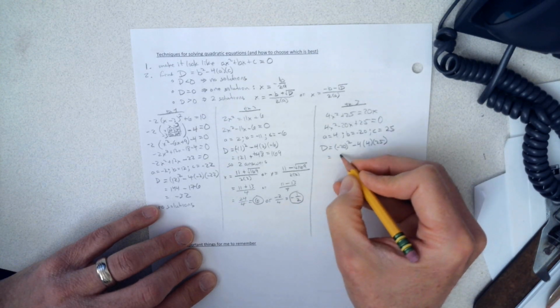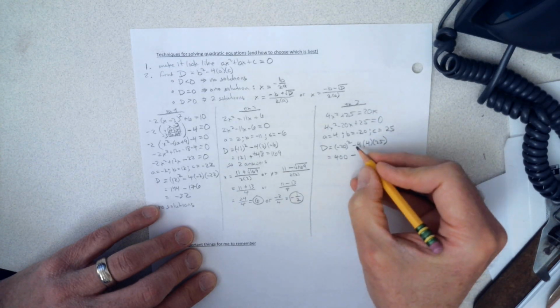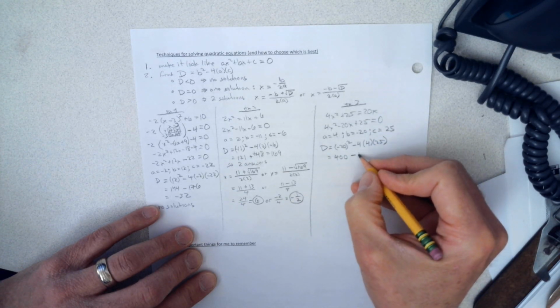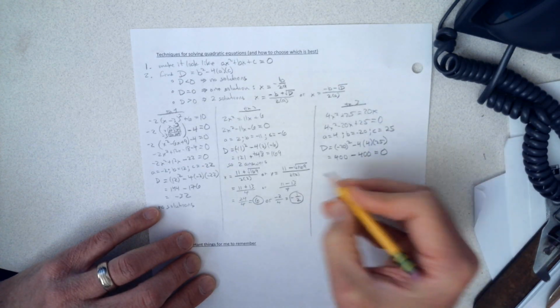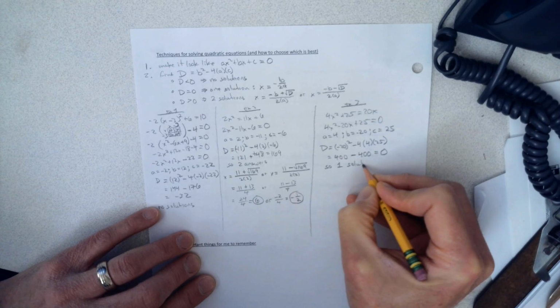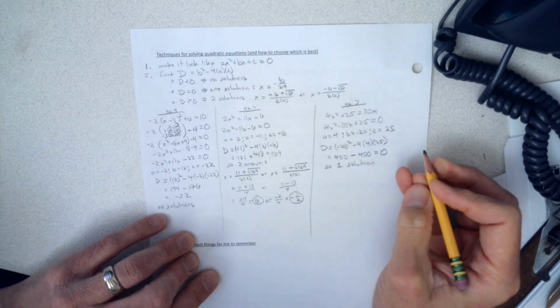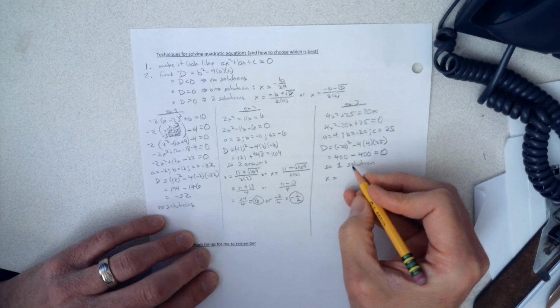Negative 20 squared, negative 20 times negative 20 is 400, minus 4 times 4 times 25 is also 400, so this works out to be 0. So there is one solution. And that one solution is going to be at x equals the opposite of b.